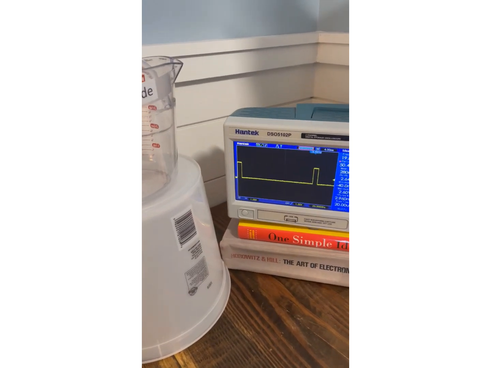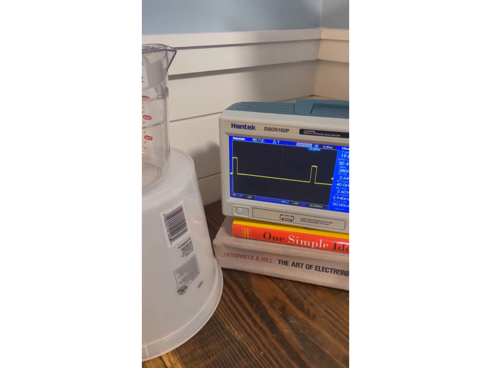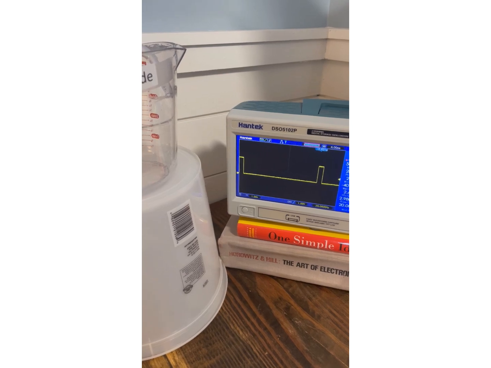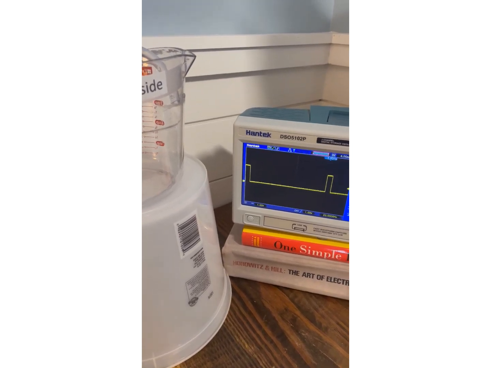the piston. I'll start at around 10% duty cycle, which is minimum flow, and proceed up to about 90%, or full flow. Watch the scope and how the flow increases with increased duty cycle.